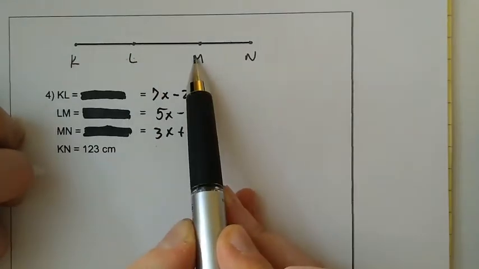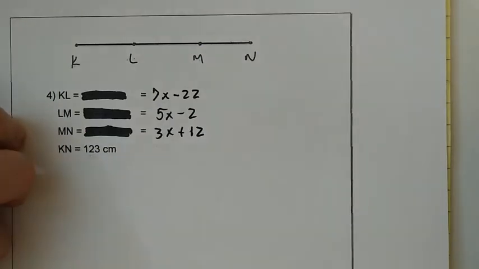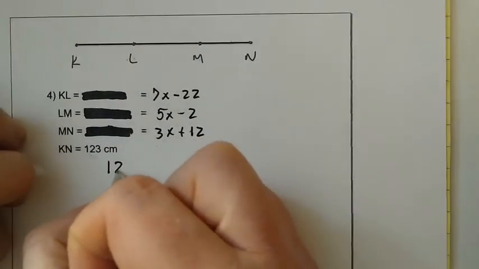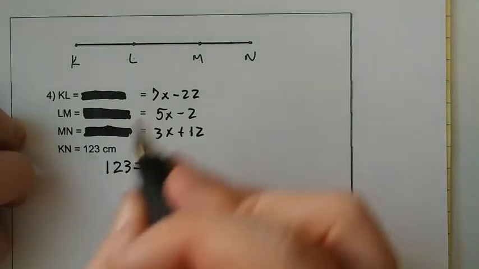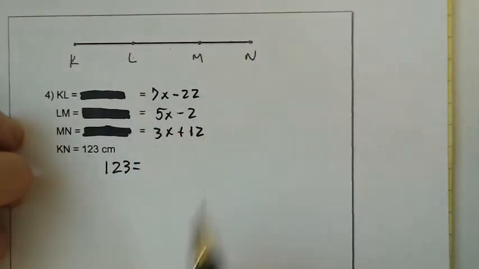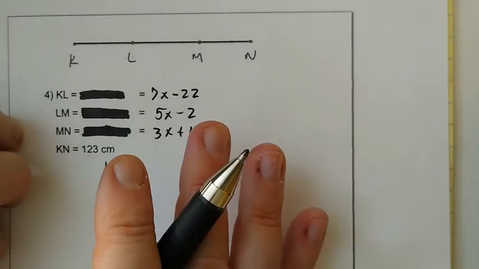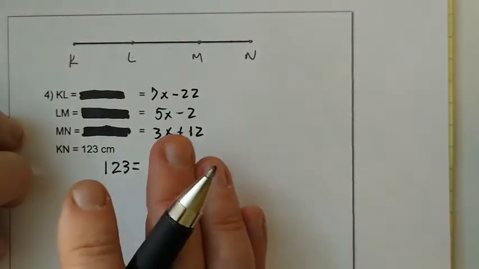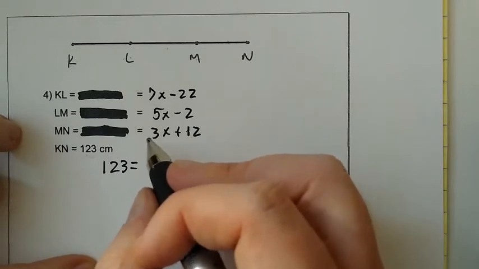KL plus LM plus MN equals KN, the whole thing. So we have to do 123 equals, and now we've got to add everything. Remember, it says that we're going to add. We could make this more difficult and throw in some subtraction here, but we're going with the basics so that you remember how to do this, and then I'll make it more complicated probably next year for you guys.